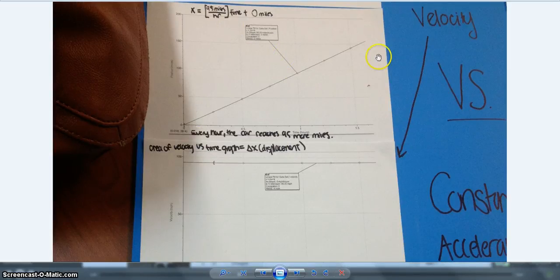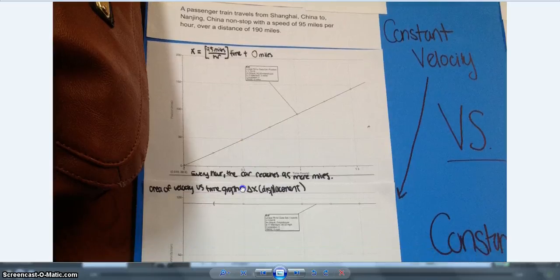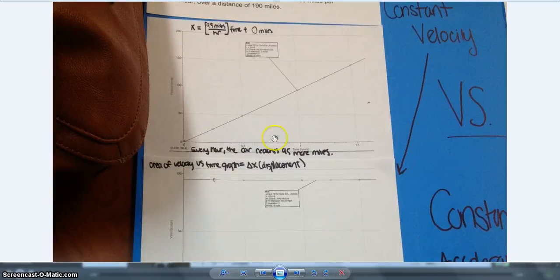Since it's at a constant velocity of 95 miles per hour over a distance of 190 miles, every hour the train reaches 95 more miles. That is what is represented in the position versus time graph.